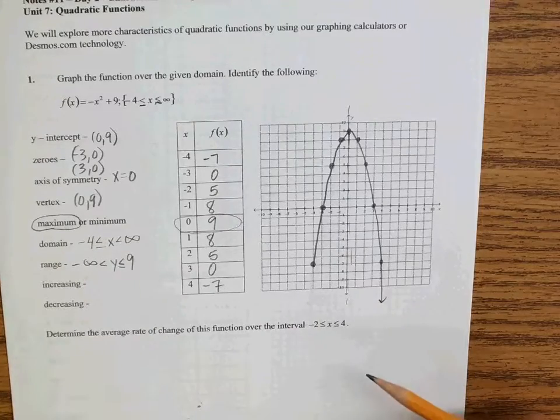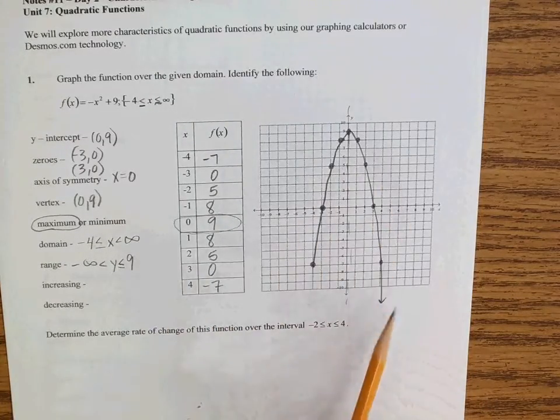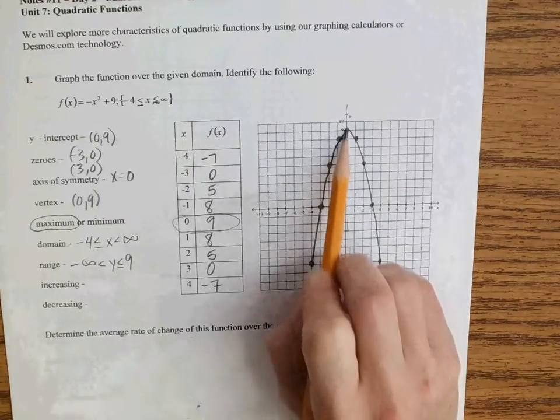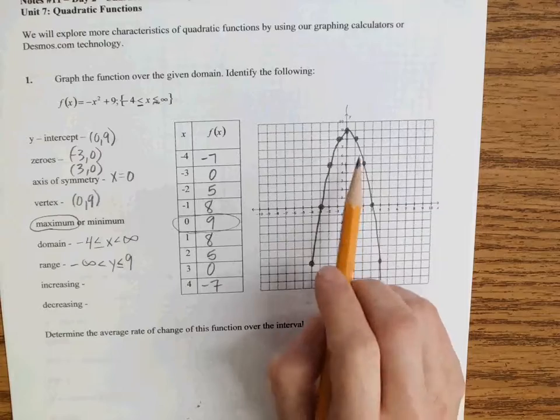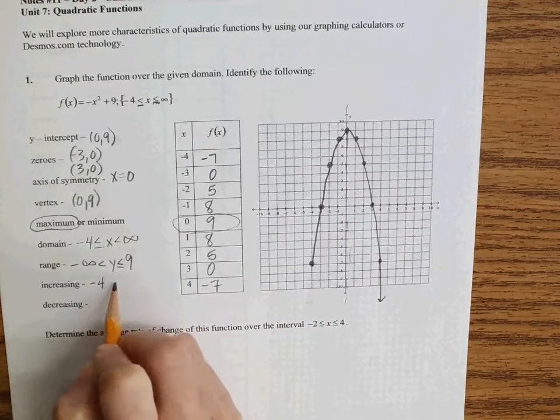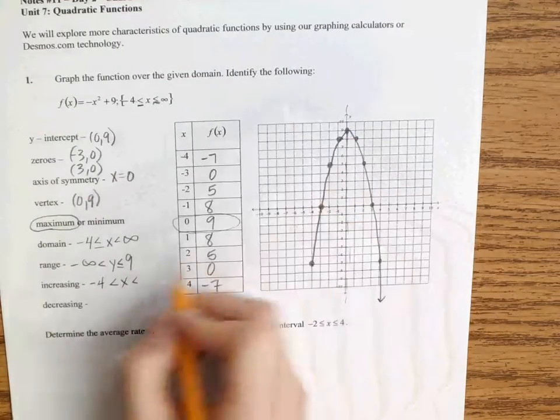Increasing, we're going to remember, it's always as we travel left to right how we move along the parabola. So we are increasing from the left to the vertex. Okay, so we are increasing from negative 4 along the x all the way to 0.